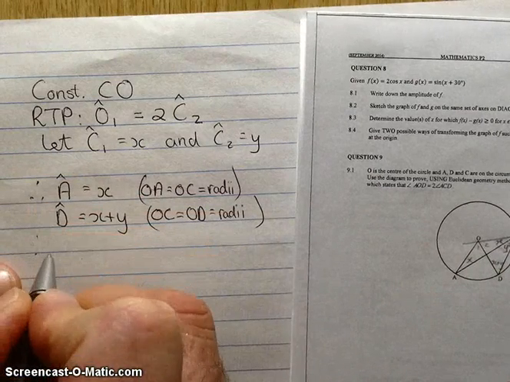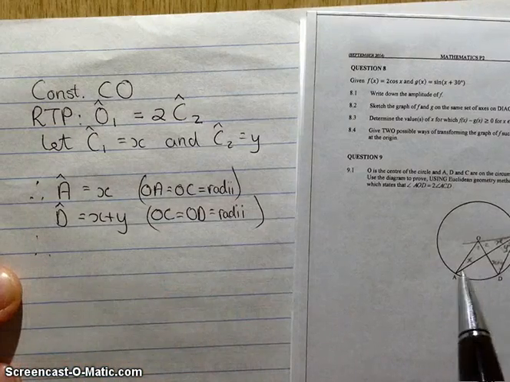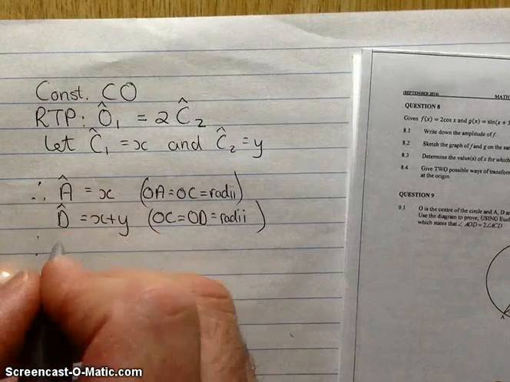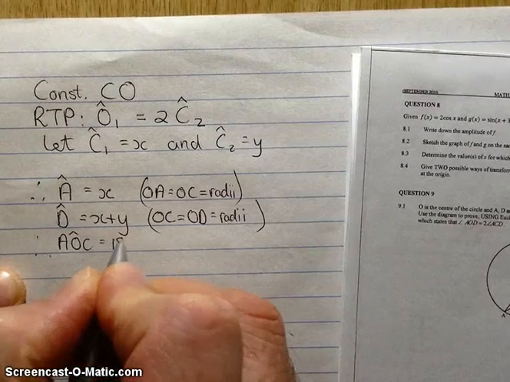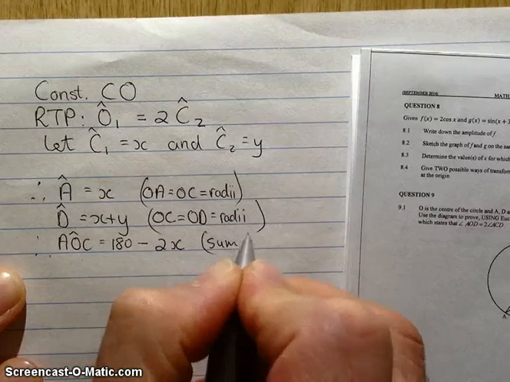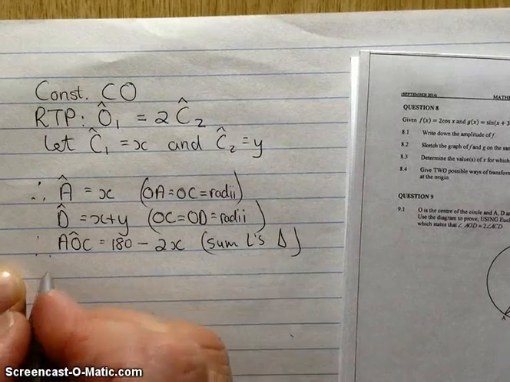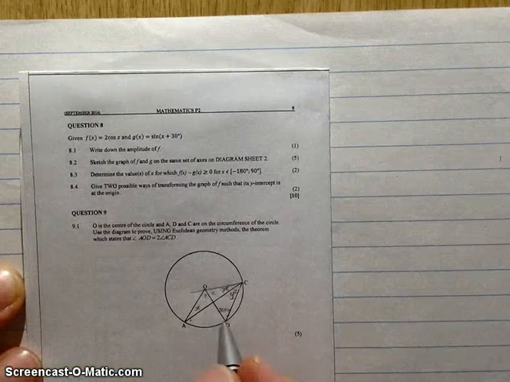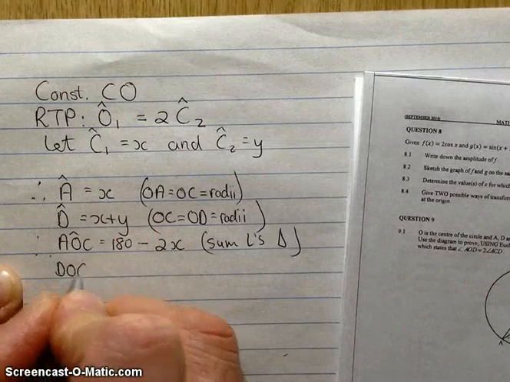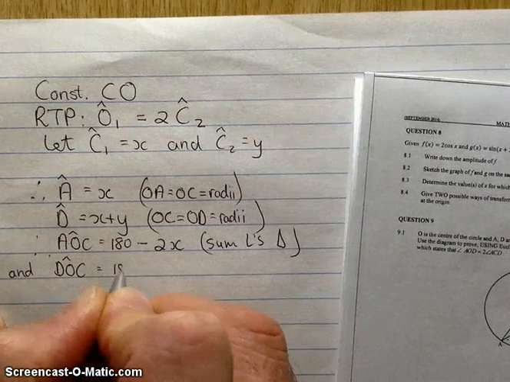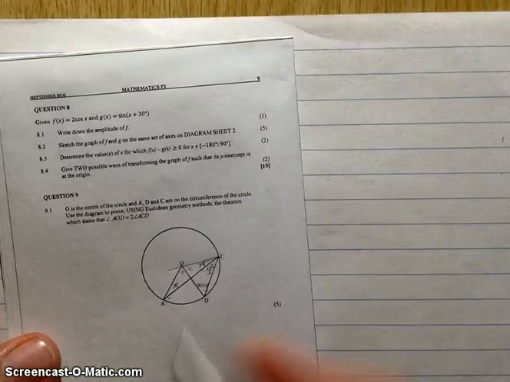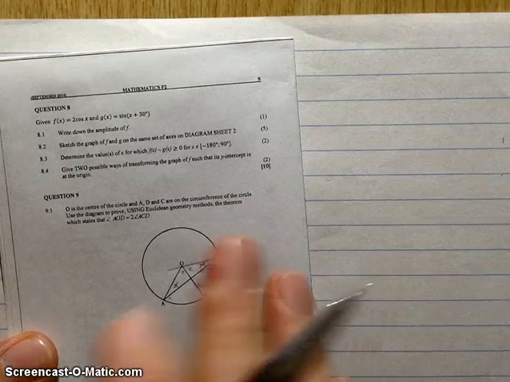Okay, so now I can say that the angle AOC is 180 minus 2x. The reason for that is sum angles of triangle. And I have the same thing for angle DOC, so it's just this top angle of my triangle, DOC equal to 180 minus 2x plus 2y, because it's the bottom two angles that I add.